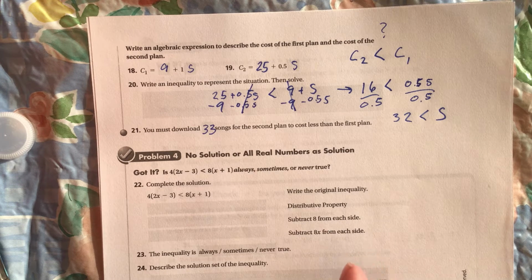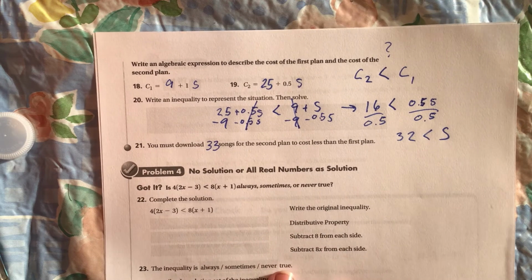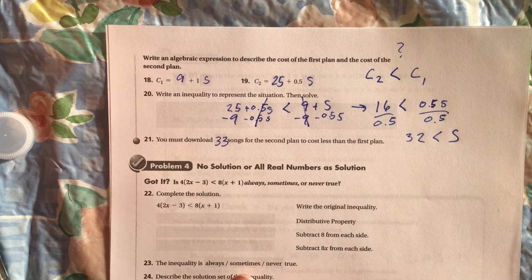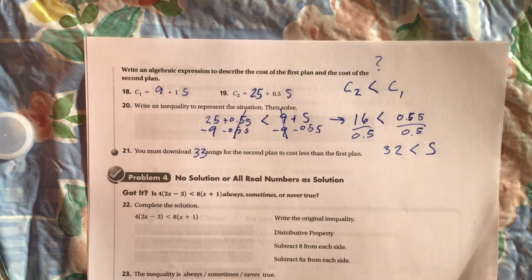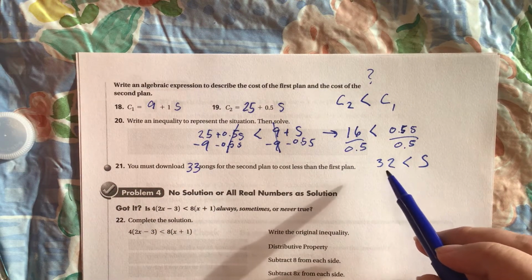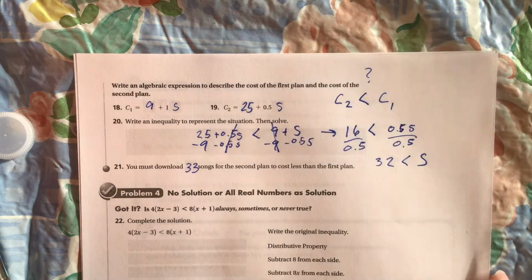If we did get 32 songs, the plan would not be cheaper. For it to actually be cheaper and cost less, technically we would have to go one more song. 32 is actually the break-even point here. This is where they are equal to each other.